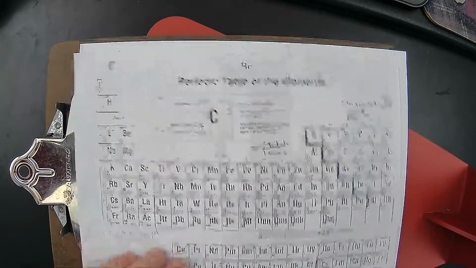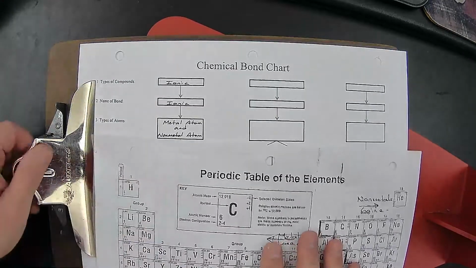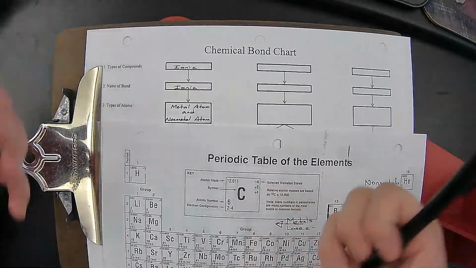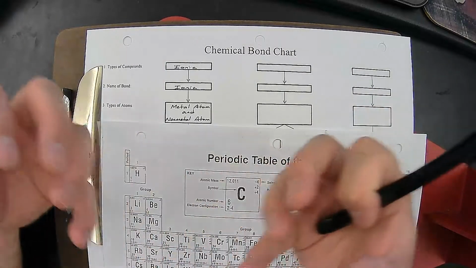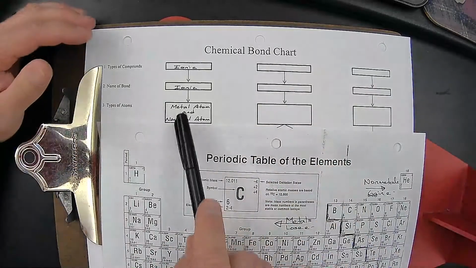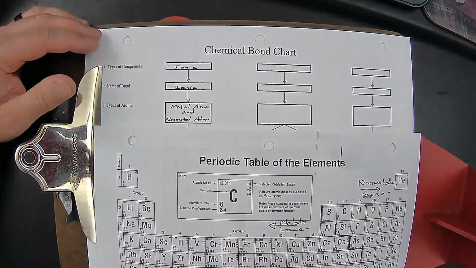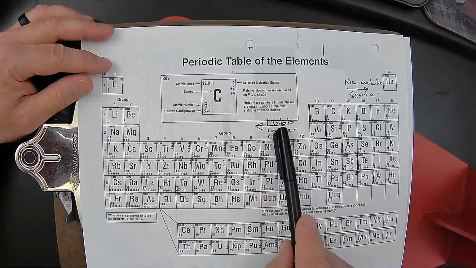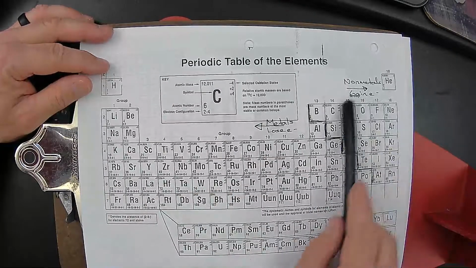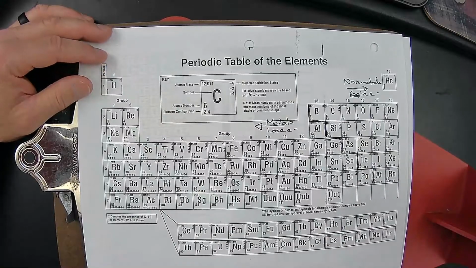So when we are looking at two atoms coming together to connect, to stick together, to bond, one way that they can do that is if one atom is from this side where the metals are, and one atom is from this side where the non-metals are.